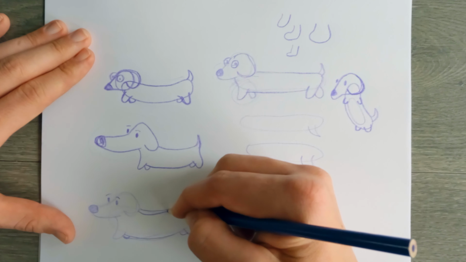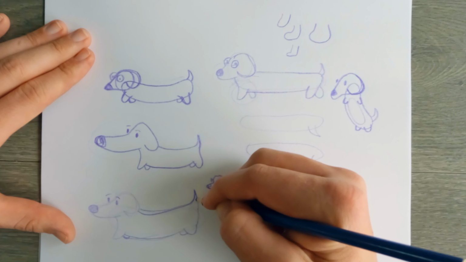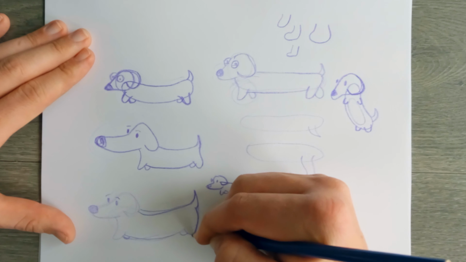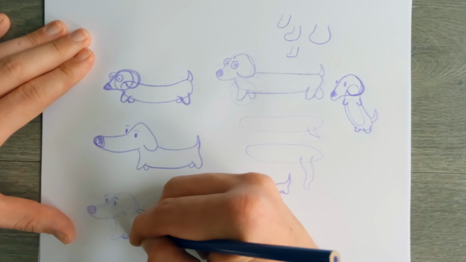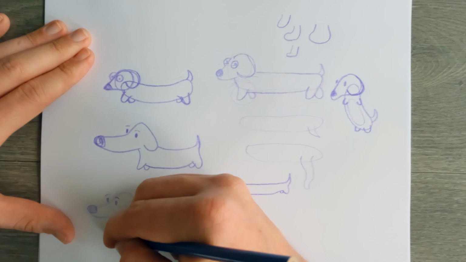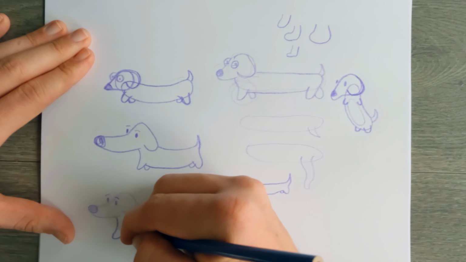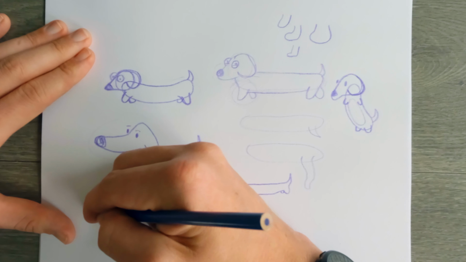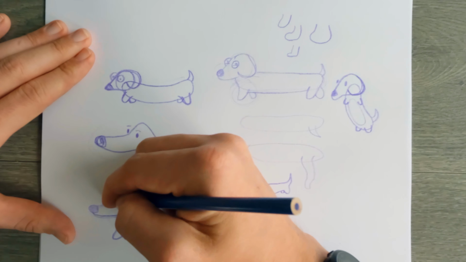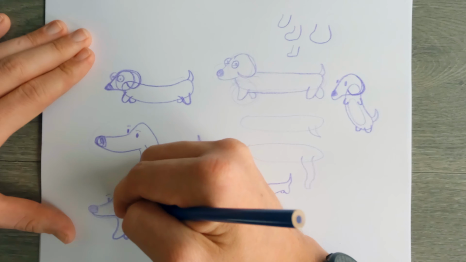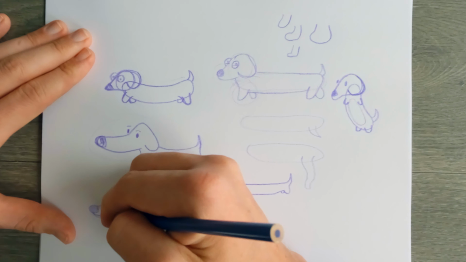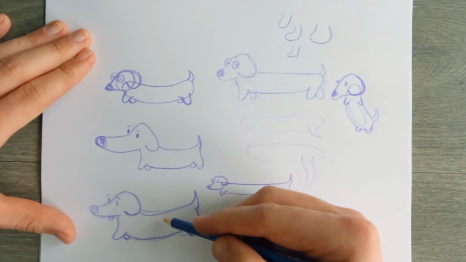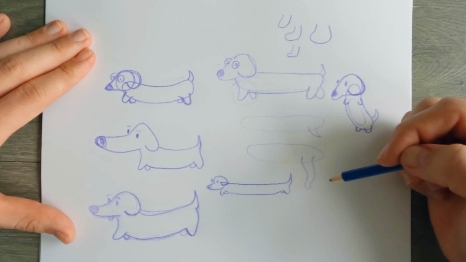And I could kind of maybe take his back down a little bit. I'll just start drawing this a little bit darker. There's his little feet. There we go. I really like that front foot. That looks good. I like the shape of his head. That looks pretty nice. Maybe a little tongue. That's looking pretty cute. I like him a lot.